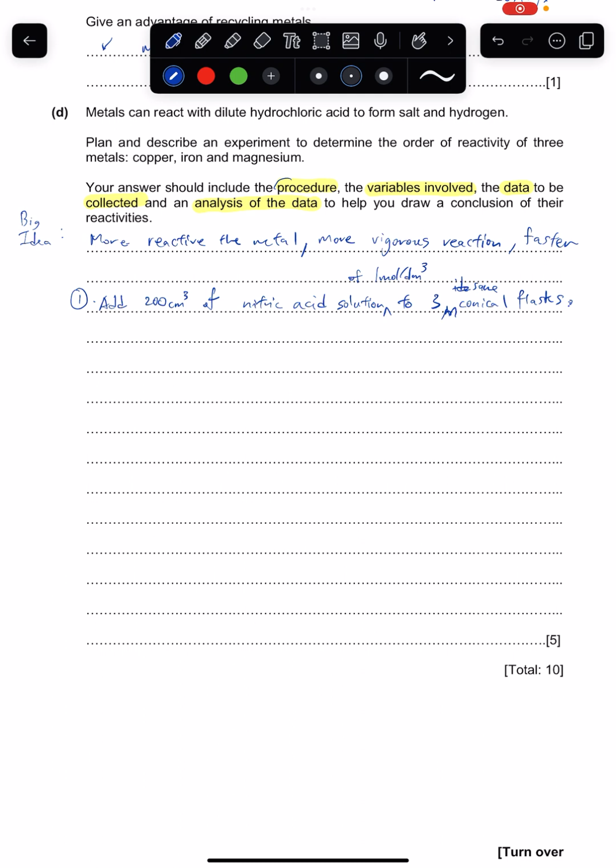Then after that, you need to add your metal, right? How much metal do you want to add? Do I add like 100 gram? 200 gram? No need. Maybe 5 gram, something small, because the idea here is you want to use limited metal. You want the metal to finish, so when the metal finishes, then you can record.